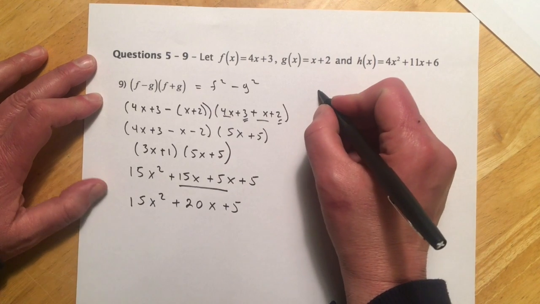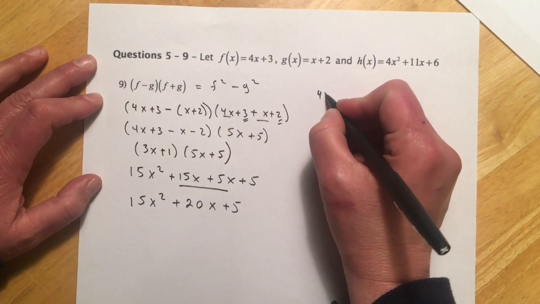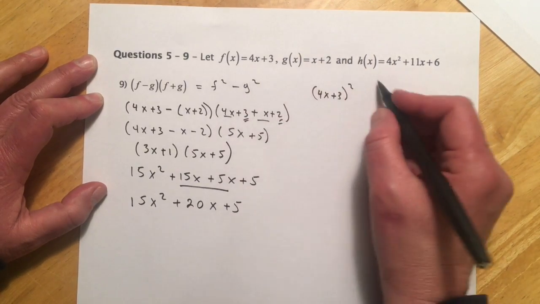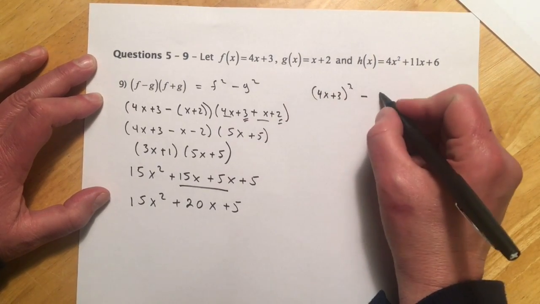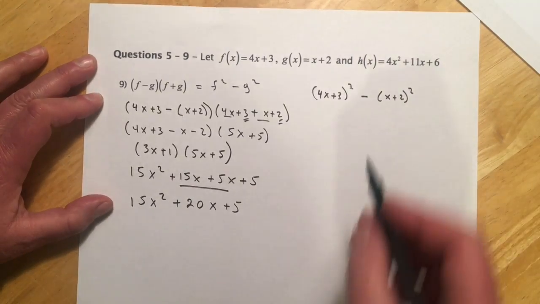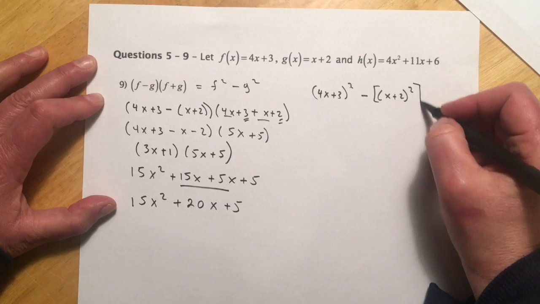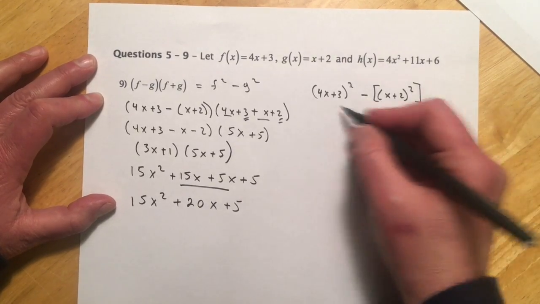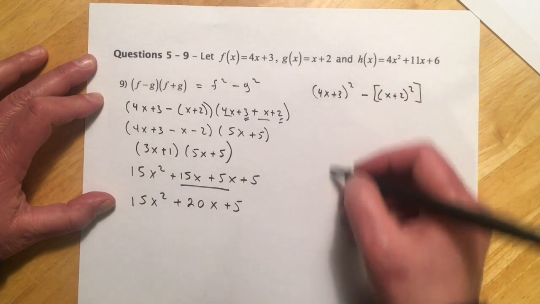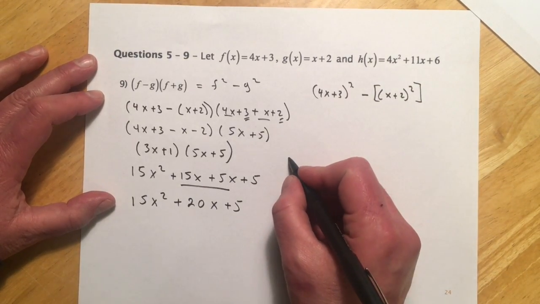If you're good at those squares, let me just, I think I'm going to show it over here because I kind of like that. So it'd be (4x plus 3) squared and then minus (x plus 2) squared. And we'll have to keep this, we're going to kind of think of it almost as brackets, so we're going to square this and then run the sign. So for this piece, I think I'll sneak down a little bit so I have a little more room.